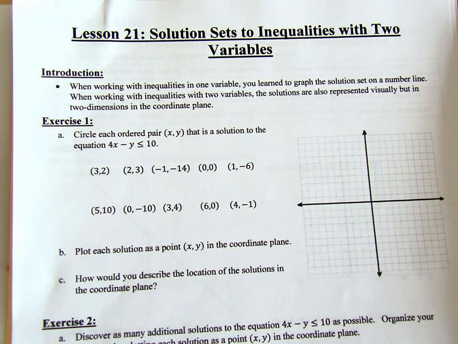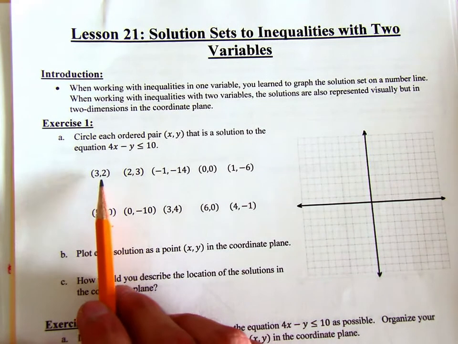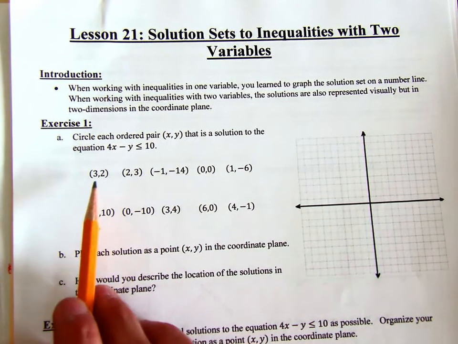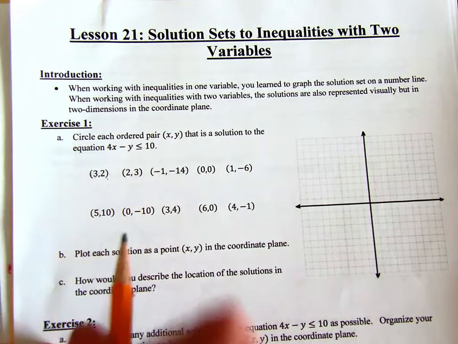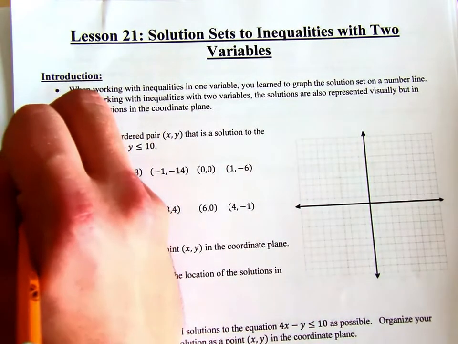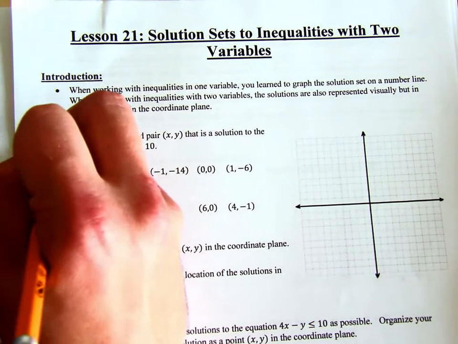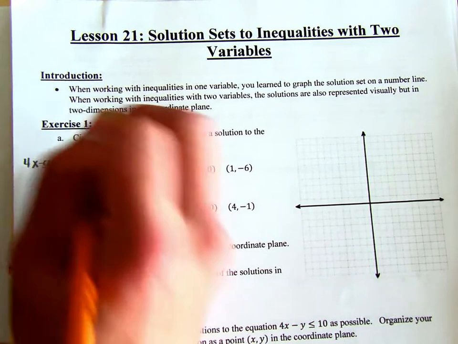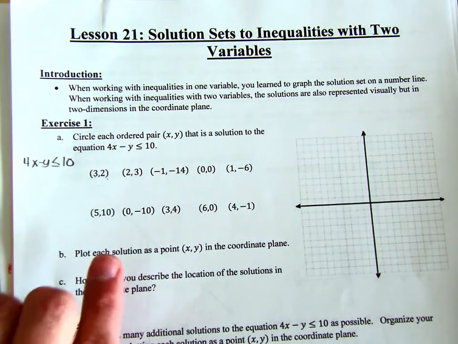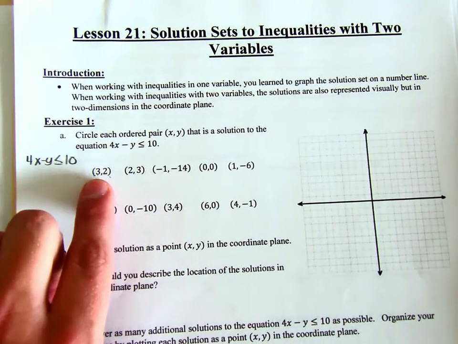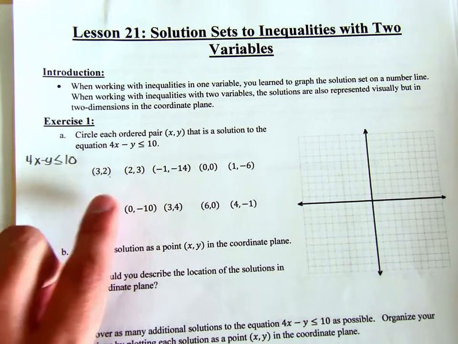They want us to circle each ordered pair, x, y, that is a solution to the inequality 4x minus y is less than or equal to 10. So I'm just going to start with this first one, 3, 2. So I have x is 3, y is 2. I'm going to take this 4x minus y is less than or equal to 10, and wherever I see an x, I'm going to substitute in 3, and wherever I see a y, I'm going to substitute in 2.